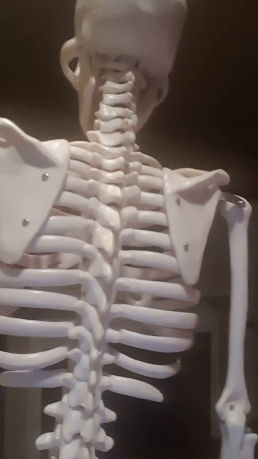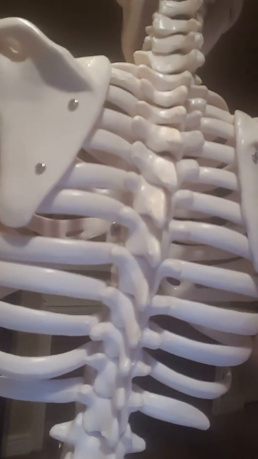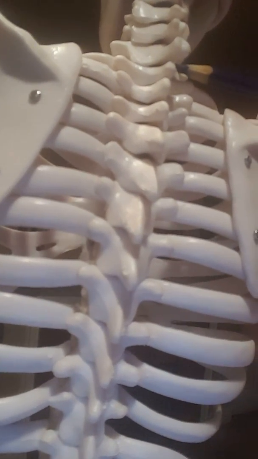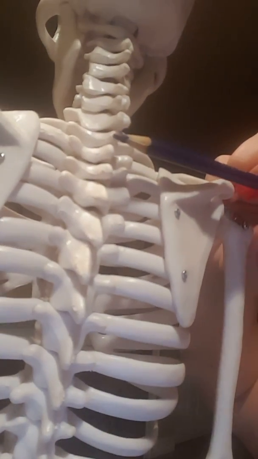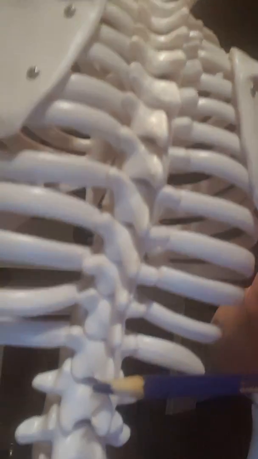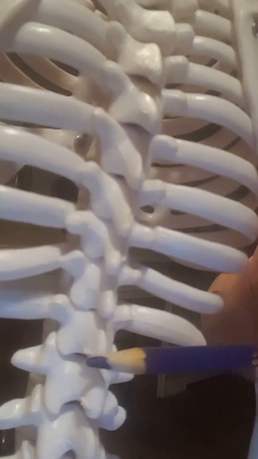Looking at the vertebral column, there are 4 curves. The first curve is right here through here, which is the cervical vertebrae. Then from this one all the way down to this one is the thoracic vertebrae.